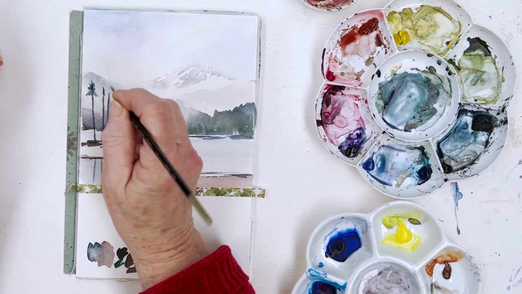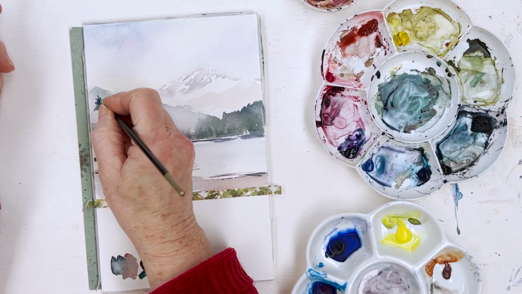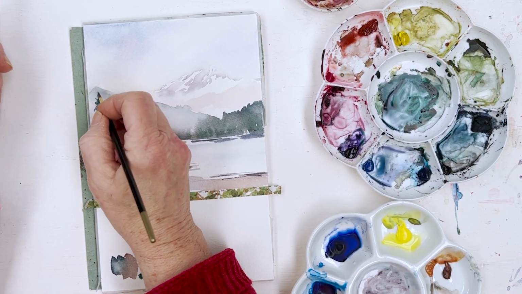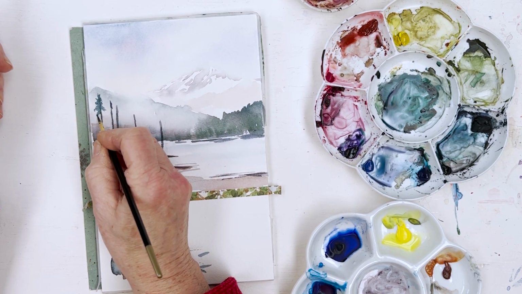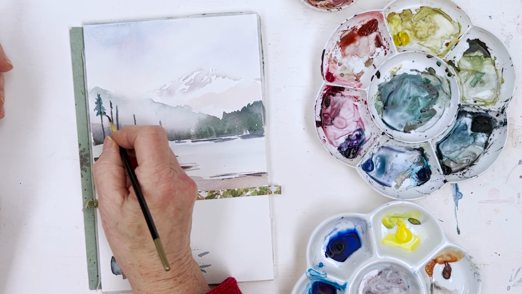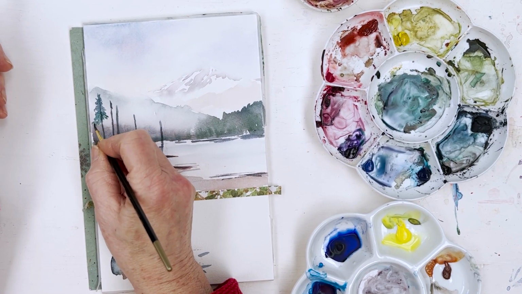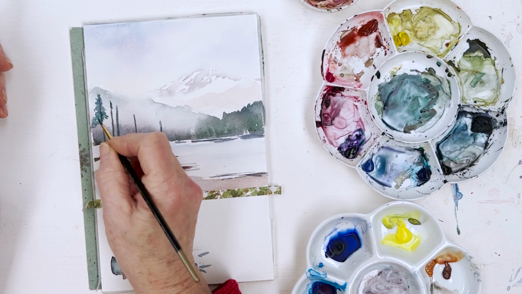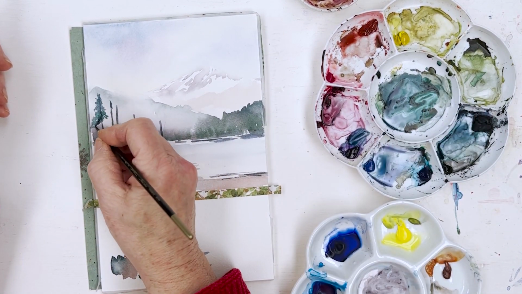I think you've probably heard this more than once, that the branches at the top of a pine tend to go up, like that, and then as you go down, they begin to turn. And remember that there are branches coming towards you as well, so don't paint them all going in one direction or from one side to the other.